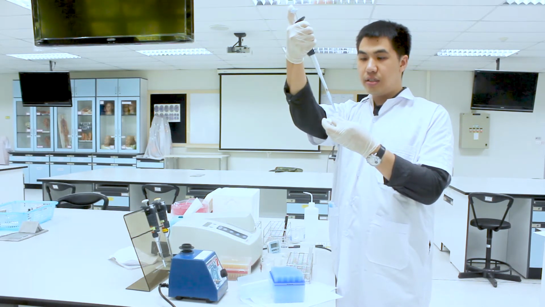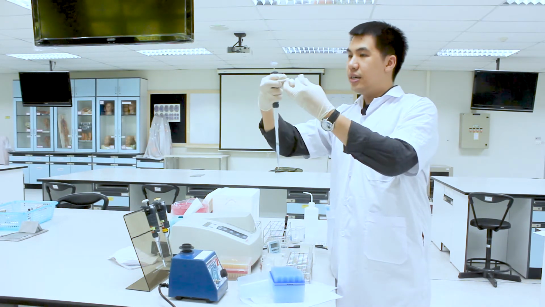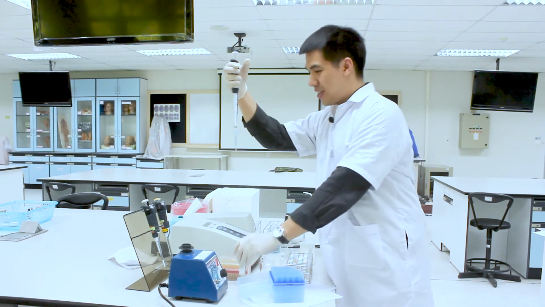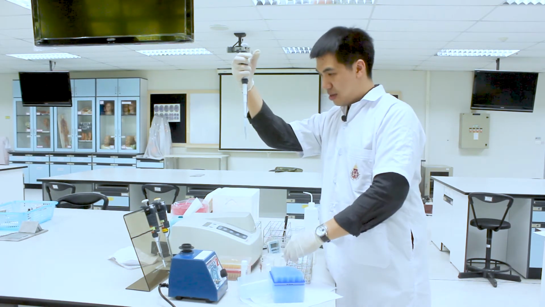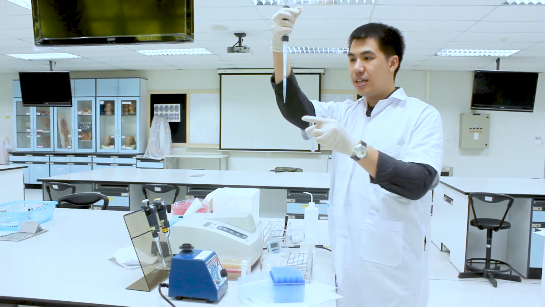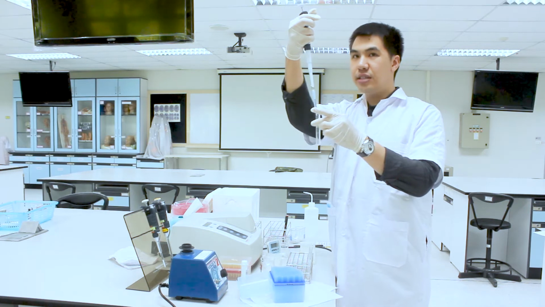So now the solution is already in the tip of the pipette. You add the solution into the test tube, but not into the center.